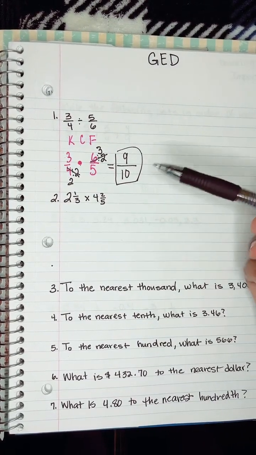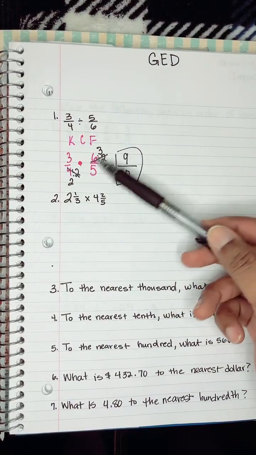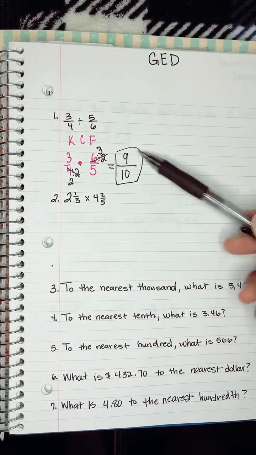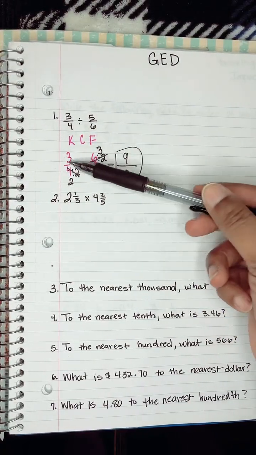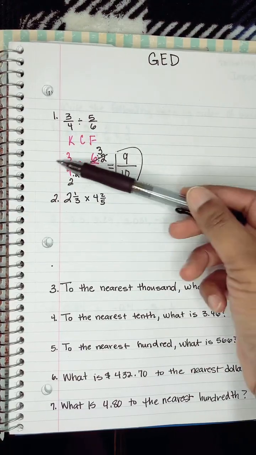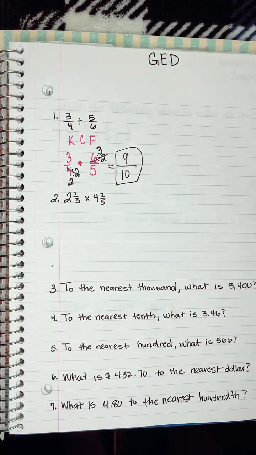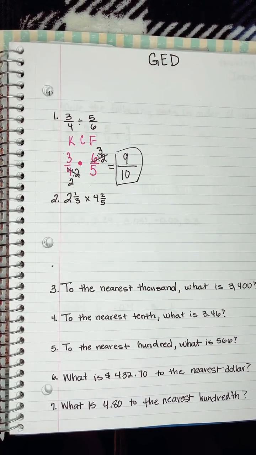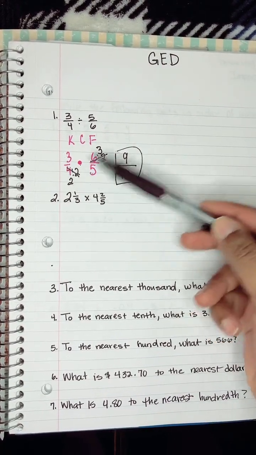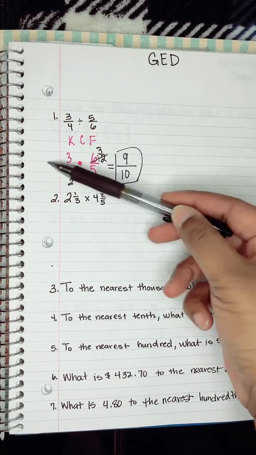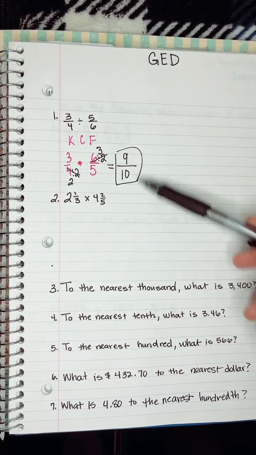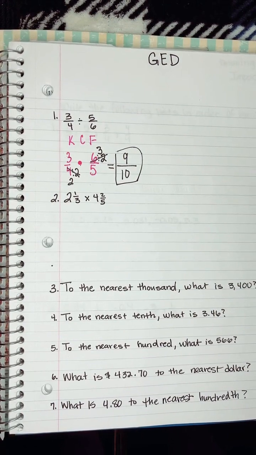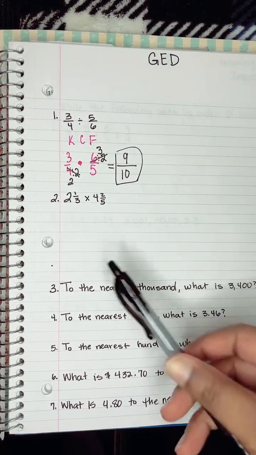And that way, when you cross simplify, you don't have to worry about reducing after. Because when these numbers start to get big and you're multiplying bigger numbers, that's wasting your time, especially if it's a timed test. So if you can get in the habit of cross canceling before and then multiplying smaller numbers, it will help you. Yep, you're so welcome, Alex. Great question.